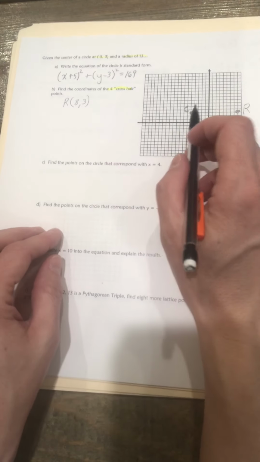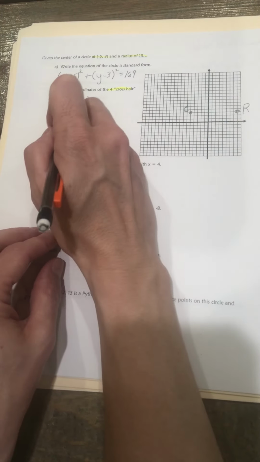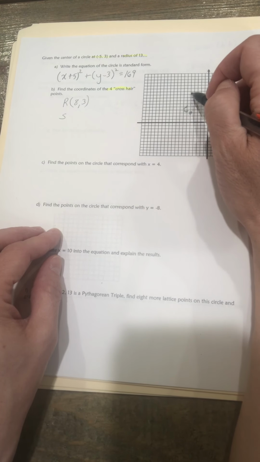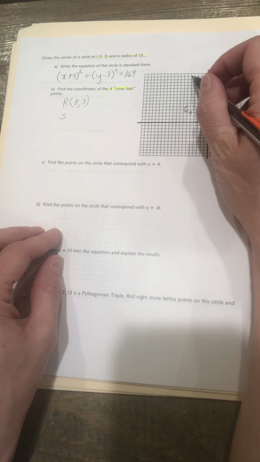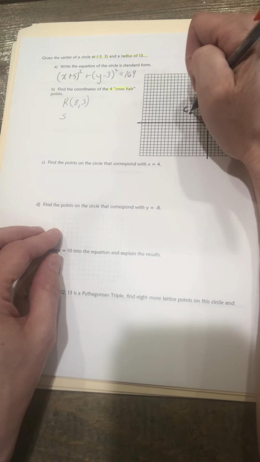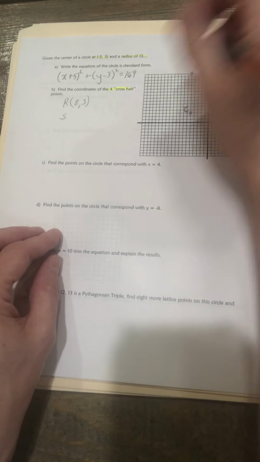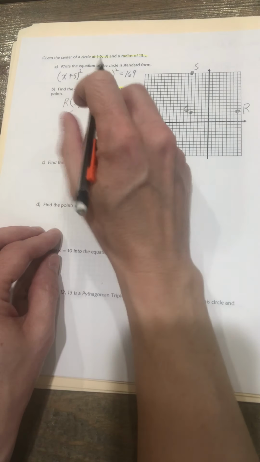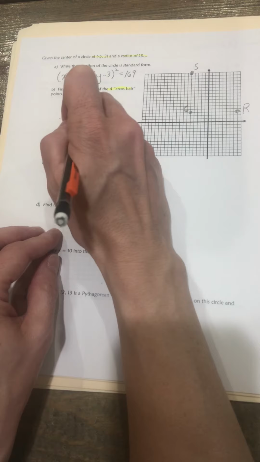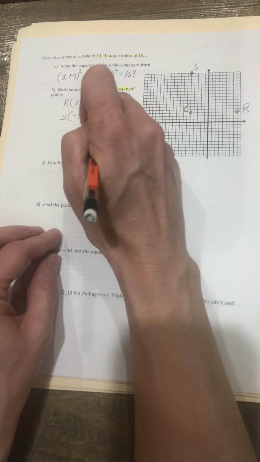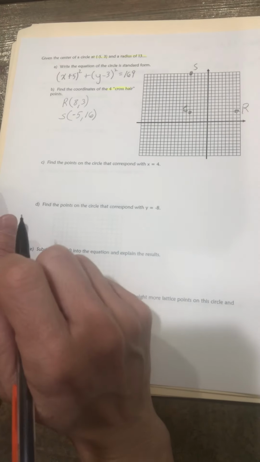All right, now if I do S, I'm going to count up 13. If I'm counting up 13, I am going to affect my y value. So S would have the same x value as my center, but I would add 13 to my y value, so 3 plus 13 would be 16.